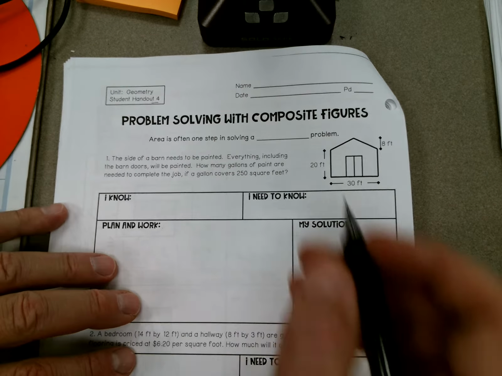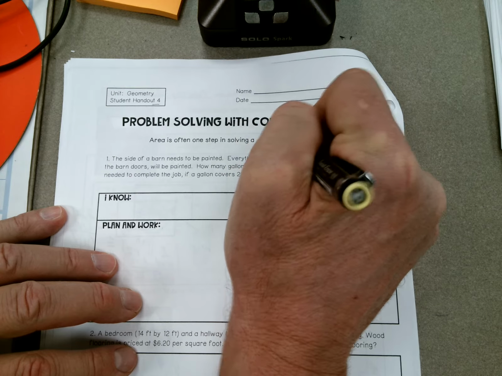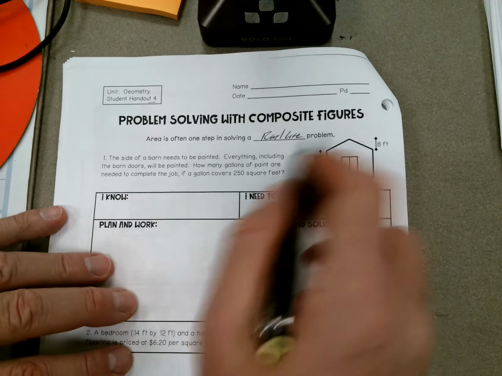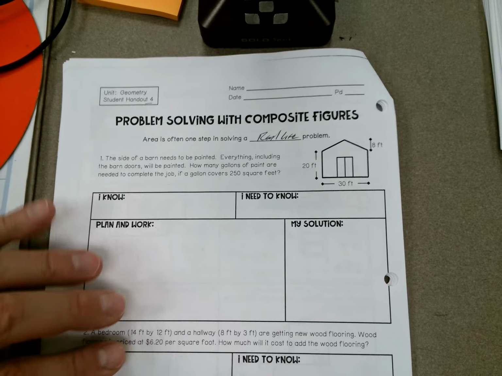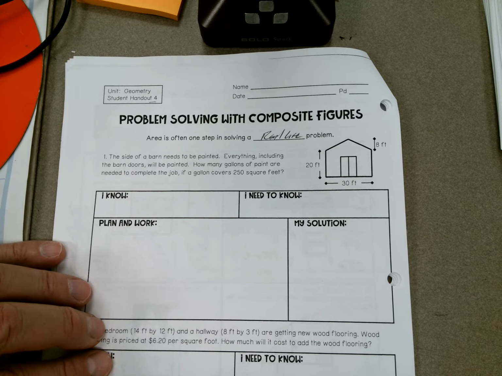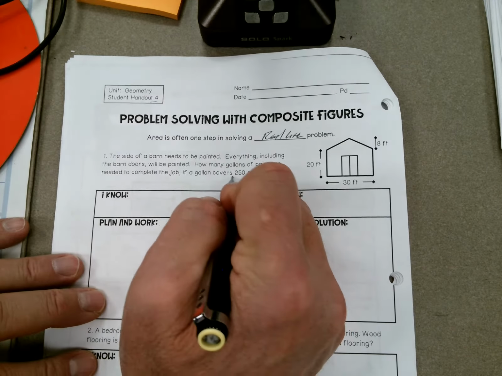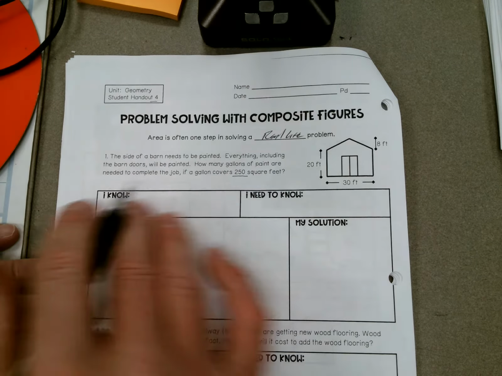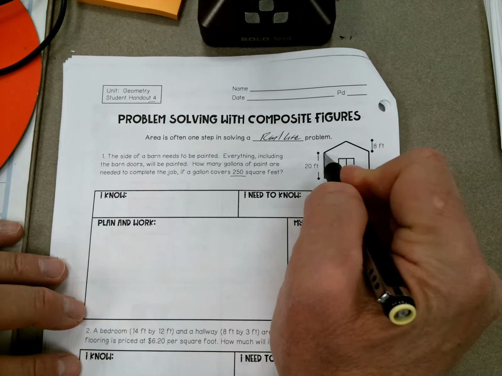Area is often one step in solving a real life problem. The side of the barn needs to be painted. Everything, including the barn doors, will be painted. How many gallons of paint are needed to complete the job if a gallon covers 250 square feet? Okay, so I know what I need to know. What I'm going to do is just drop down here. I know I have two figures here, right?